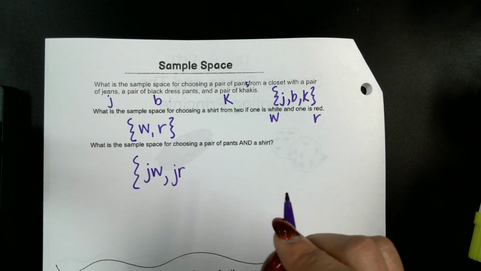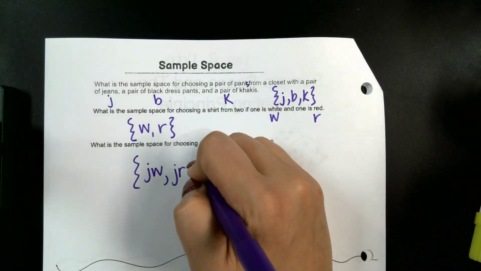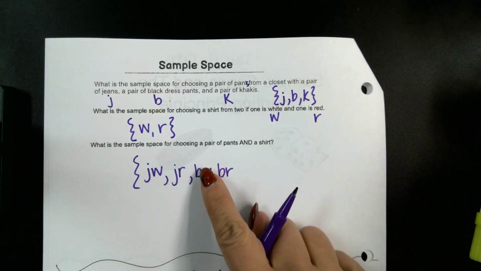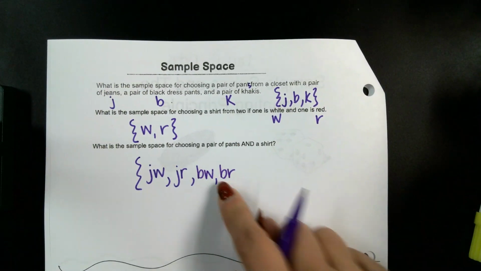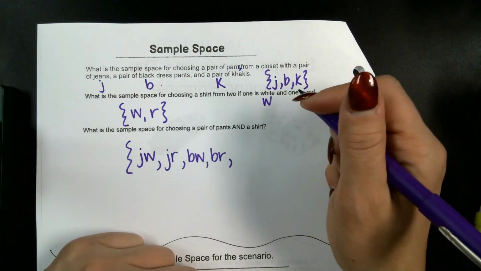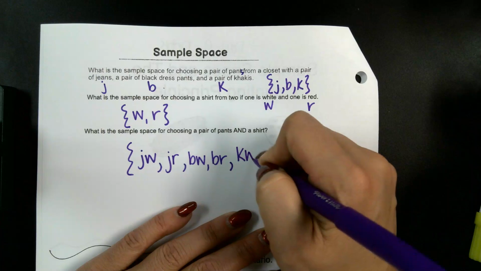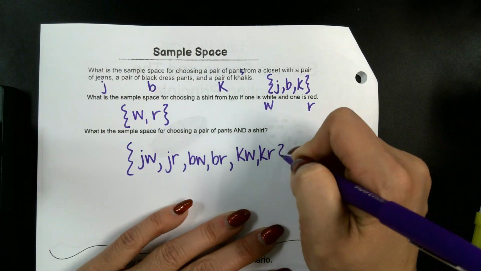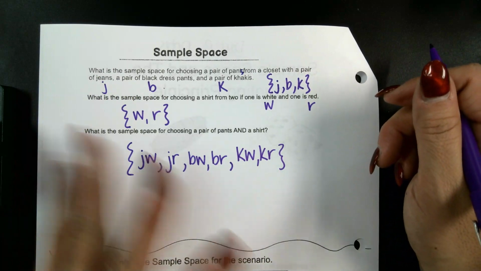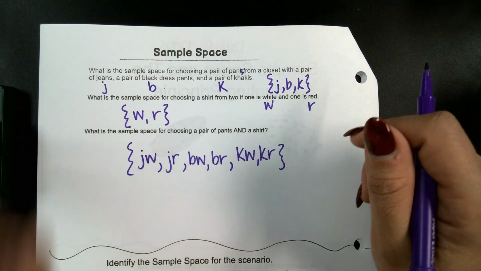So there are 2 options. What about the black pants? BW and BR. That's black pants, white shirt, black pants, red shirt. And then the last one? KW and KR. Khakis with a white or khakis with a red. So you got 6 options down there. But that's just because we were pairing up pants and shirts.